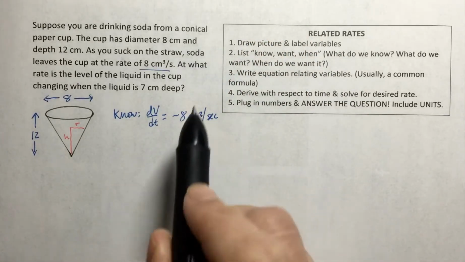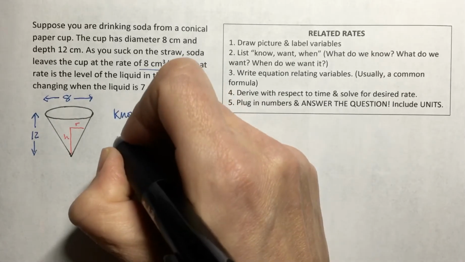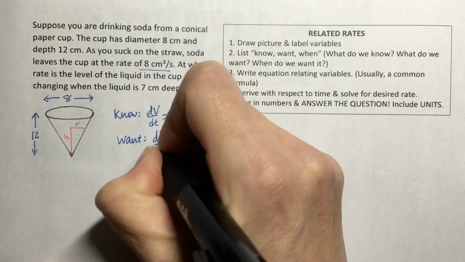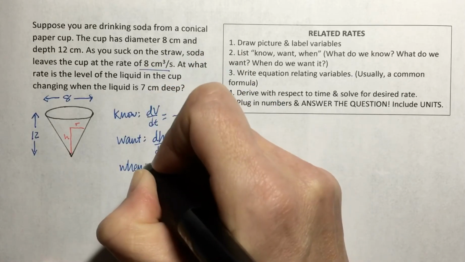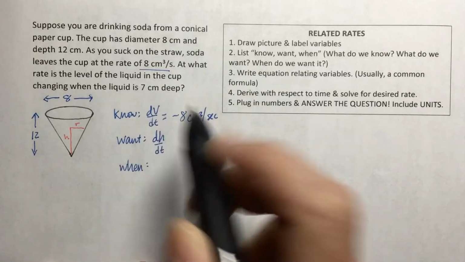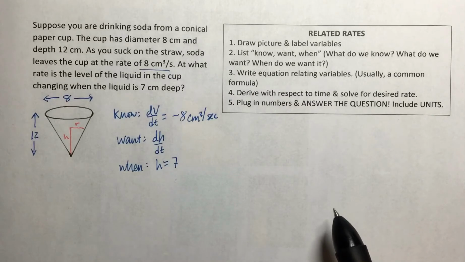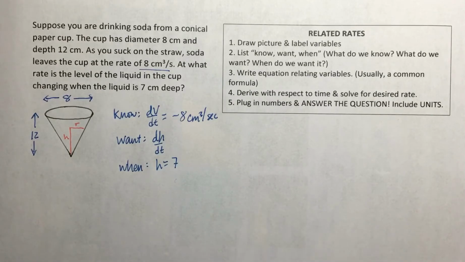And then, at what rate is the level changing? That sounds like what we want. So we want dH/dt, that's our level. And when do we want it? Now. Or perhaps when our height is 7. So there's our step 2. Step 1, draw it. Step 2, list your know, want, and when.